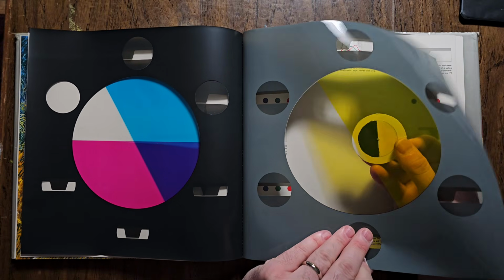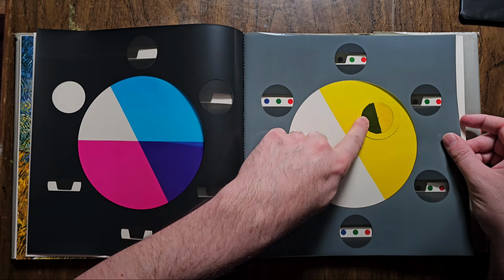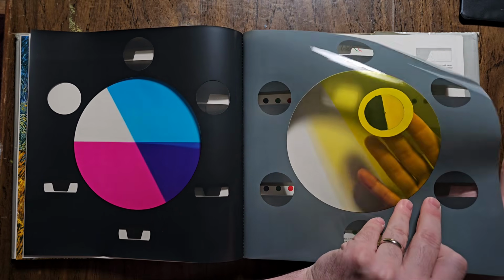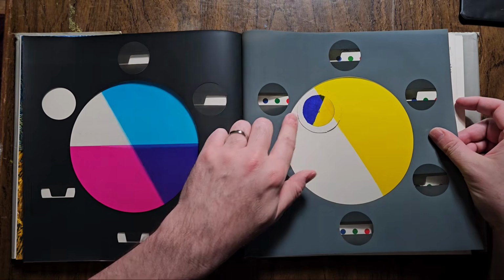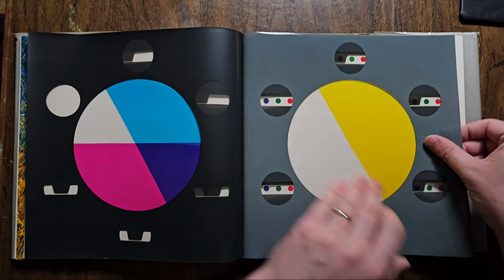And if I put it under here, you can see it basically turns black, right? So those short blue wavelengths that pigment is reflecting are being blocked by this. If I slide it over, you can see on this side they're being allowed to pass through, right? All right, so that's giving us yellow.